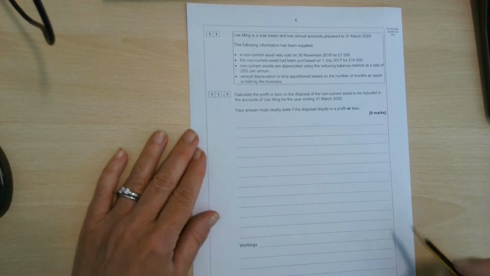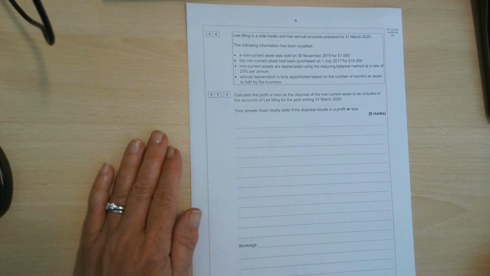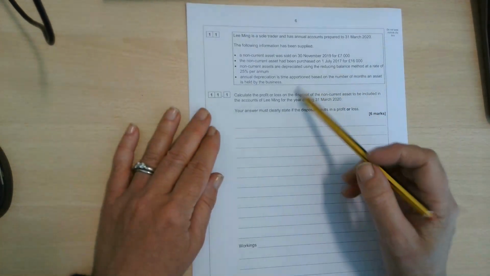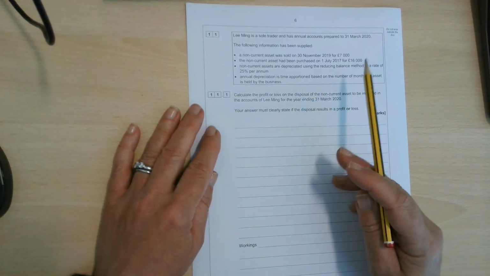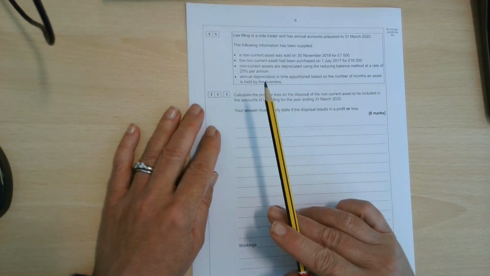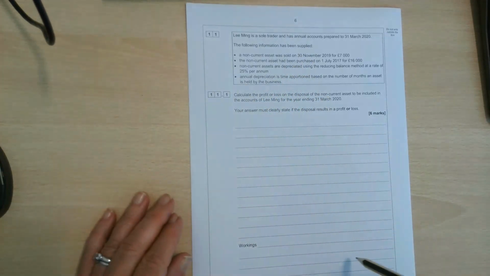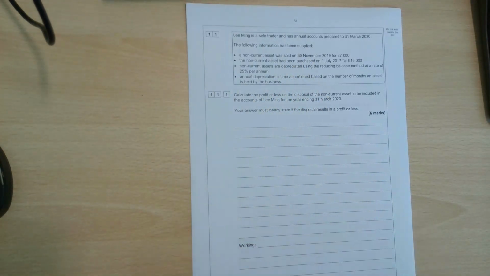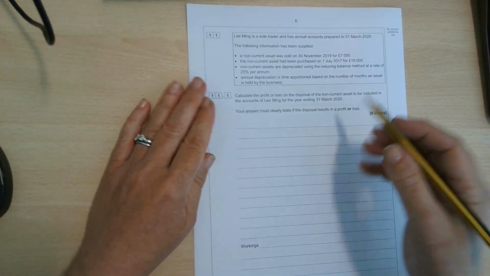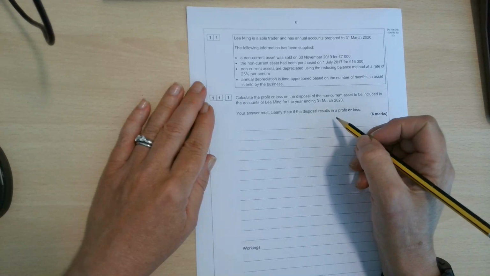So question 11 from the 2020 paper 2 exam. This one's all about disposal of a non-current asset when we've got time apportioned depreciation. So that's the heart sink moment when we see that. It's not a case of provide a full year's depreciation in the year we buy the asset and none in the year of disposal. We've got to sort it out year by year.